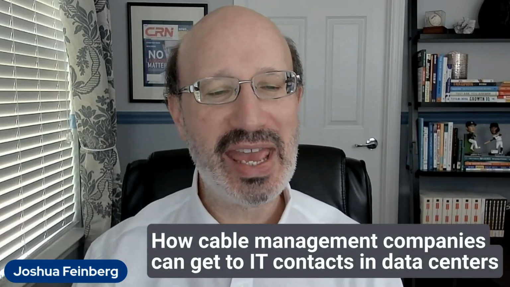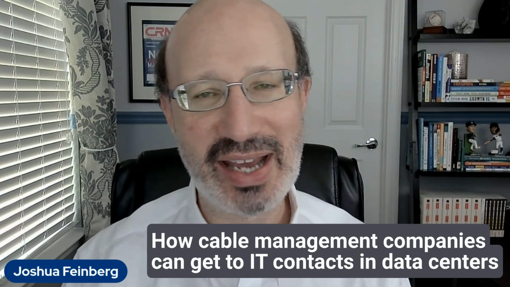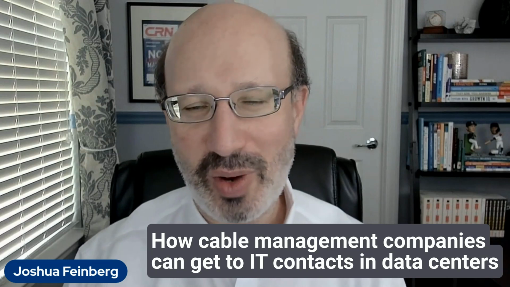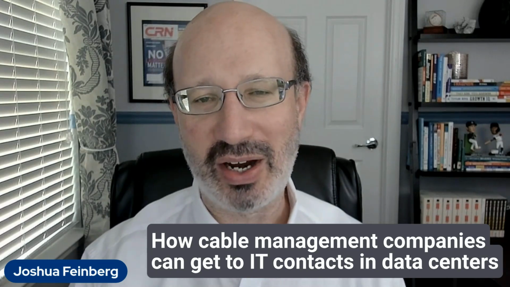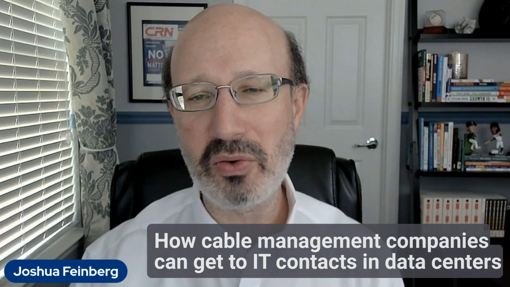How can a cable management company get to IT contacts in data centers? It's a great question, and a lot of it depends on a couple of different variables. For starters, we need to know: does your company just sell cable management, or are there other related products and services that you provide to data centers?